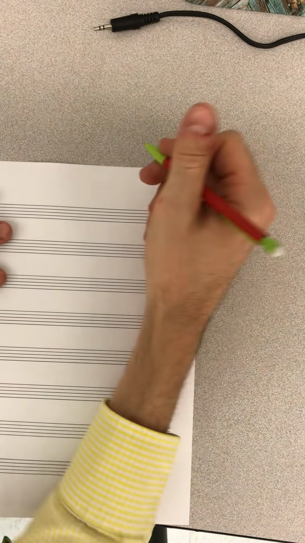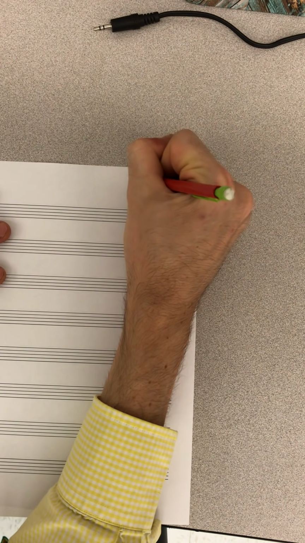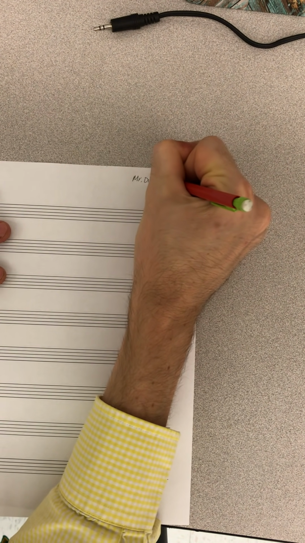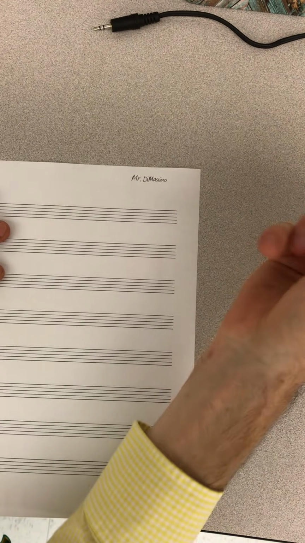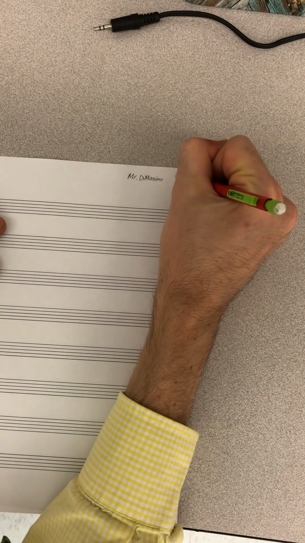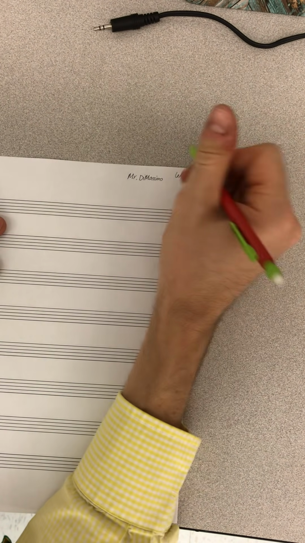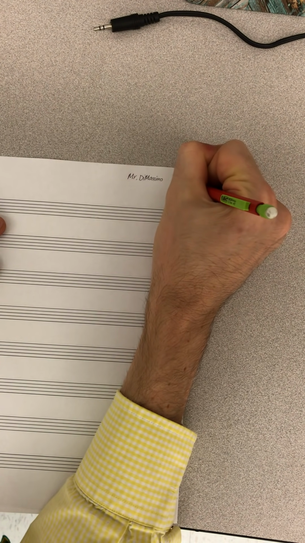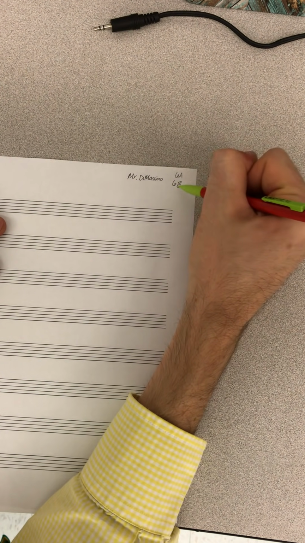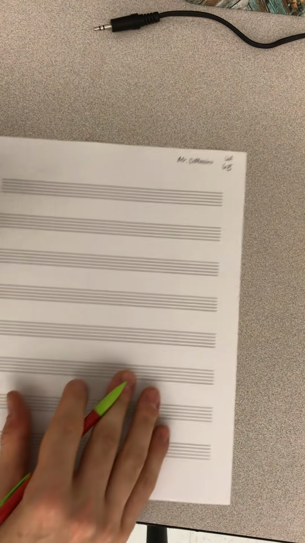Really important first step: label your name at the top of your page, first and last name. And then if you're in the first sixth grade class, if you're in the flute and clarinet class, you're going to label it as 6A. If you're in the brass class, the trumpet and trombone class, you're going to label it as 6B. So 6A is first elective, 6B is second elective.